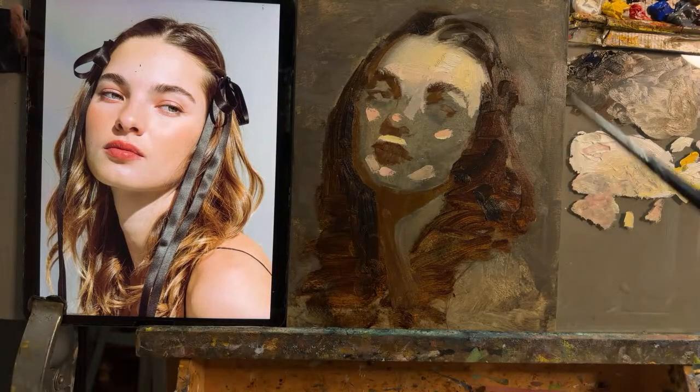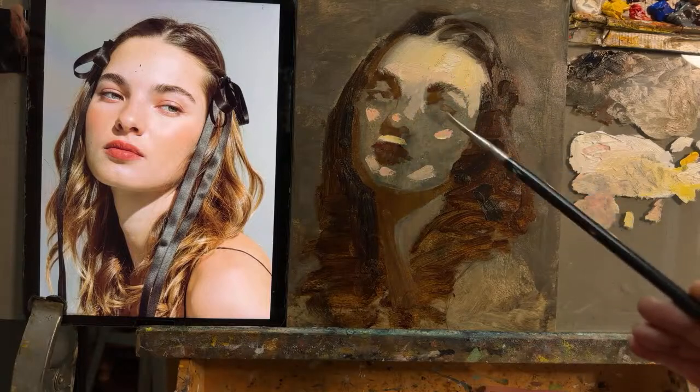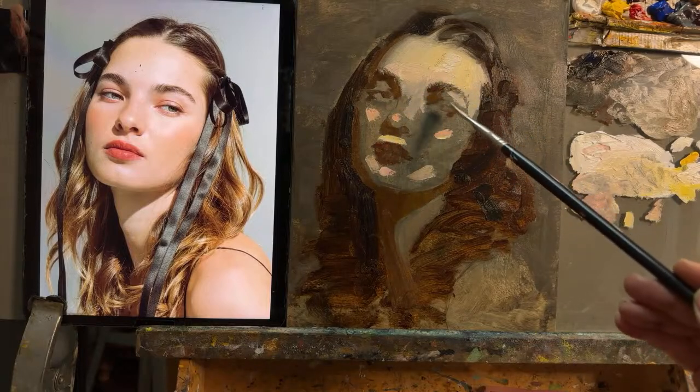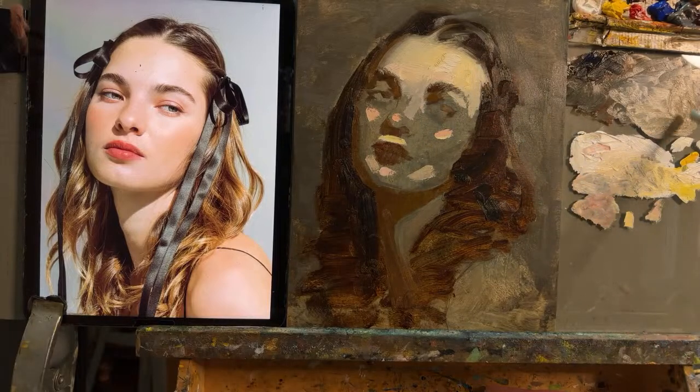Now notice that this area is an eye socket, and you don't want this to become too protruded. You want the eye to sit back.